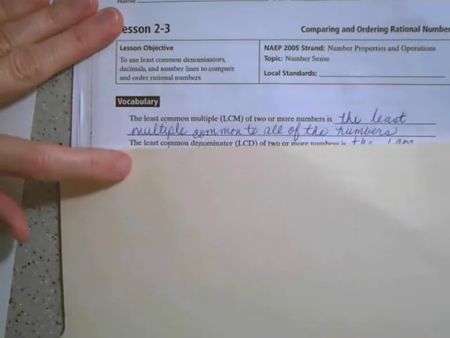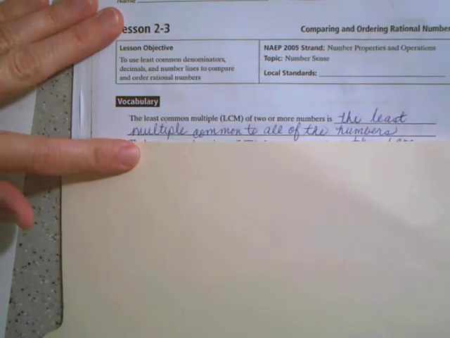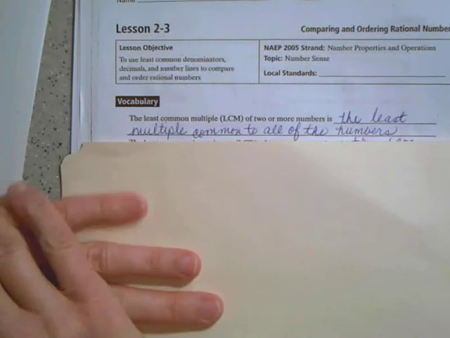Here we're going to look at using least common denominators, decimals, and number lines to compare and order rational numbers. Okay, so to begin with, we do have a couple of vocabulary entries that we need to be concerned with.